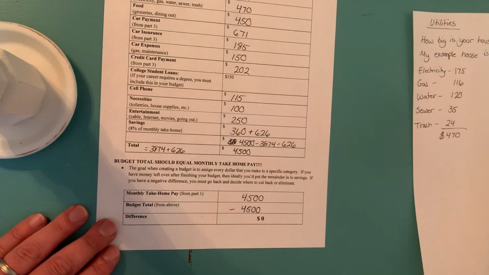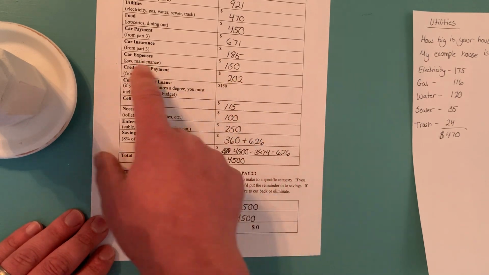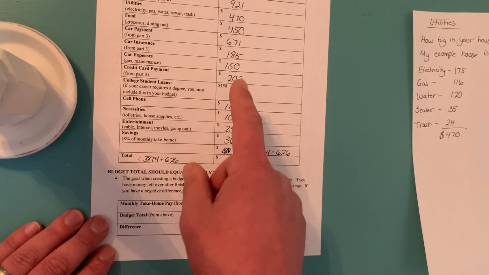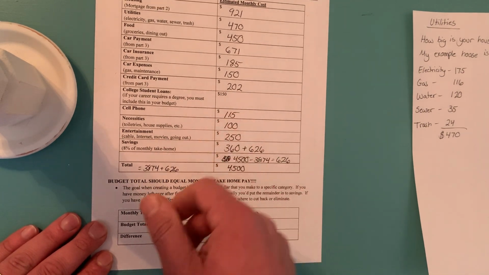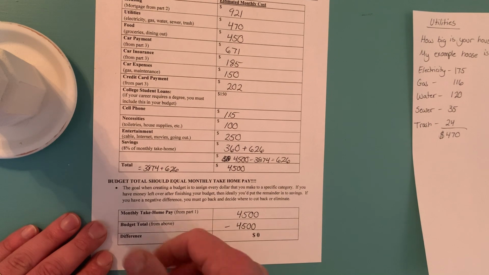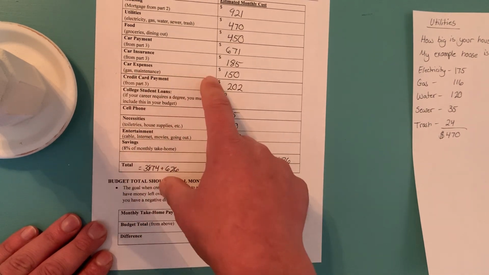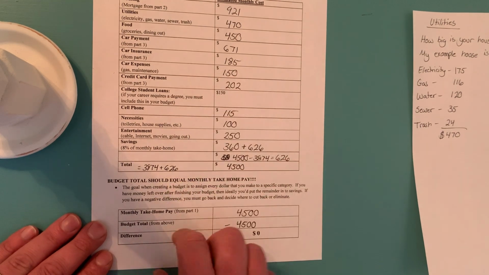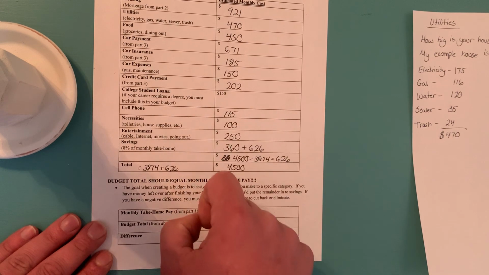So yours might be a little different. So I added that. Car expenses. When I say car expenses, we're talking about gas, filling up. How often do you fill up? Oil changes. Eventually, you're going to have to buy new tires, new brakes. That adds up quick. But on average, if you're operating a vehicle, it'll be about $150 for all your car expenses a month.